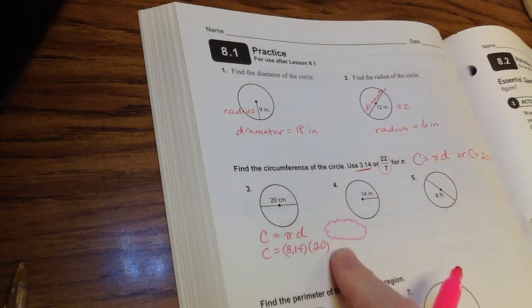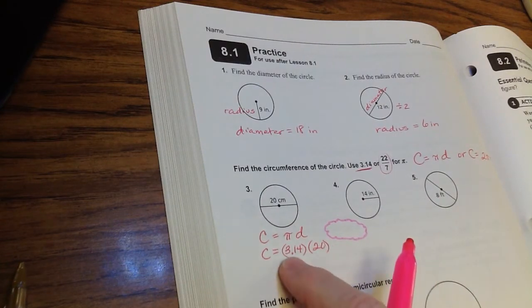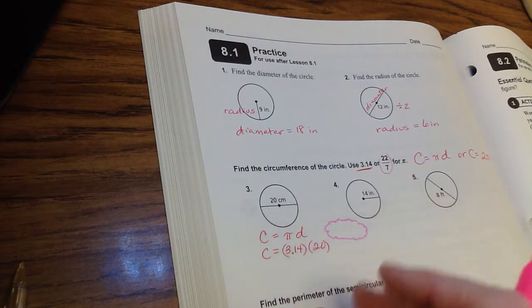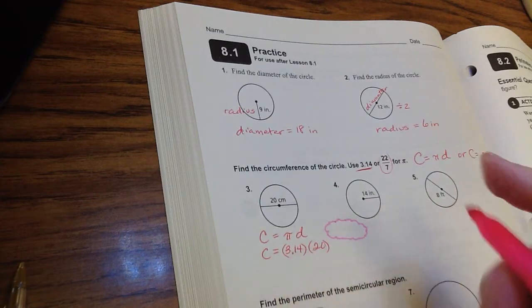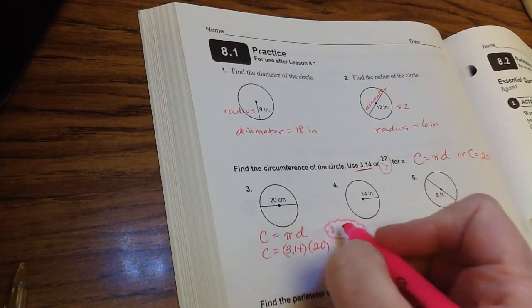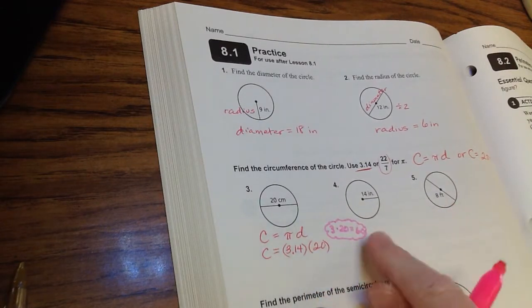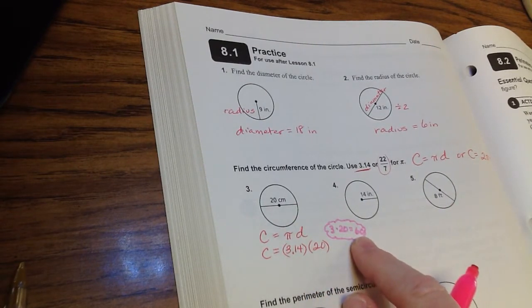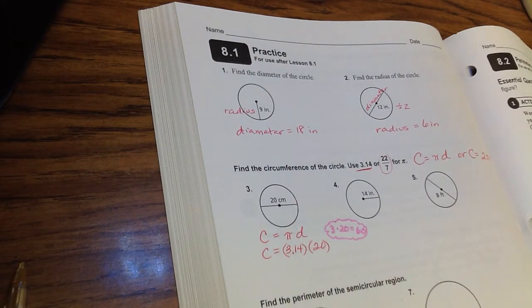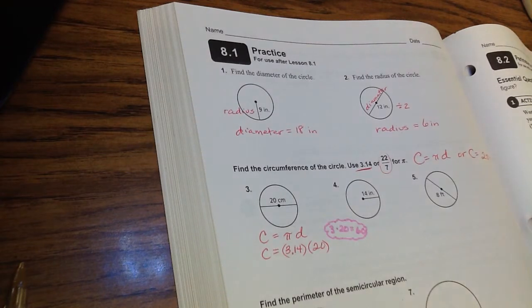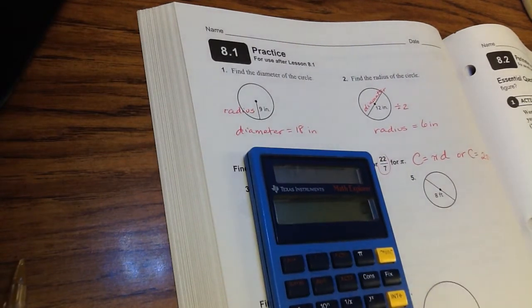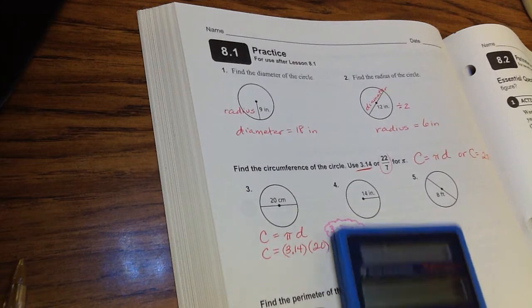So before you do any calculator work, you want to round off. Pi is rounded off to be 3.14, but we're going to round it to one significant digit to be just 3. And 3 times 20 is going to be 60. So we know that if we push the right calculator buttons and we get about 60, we're doing it really well. So, calculator ready. So I'm going to push 3.14 times 20.